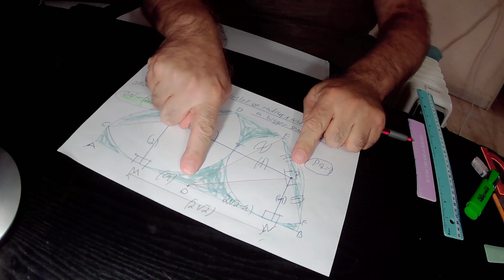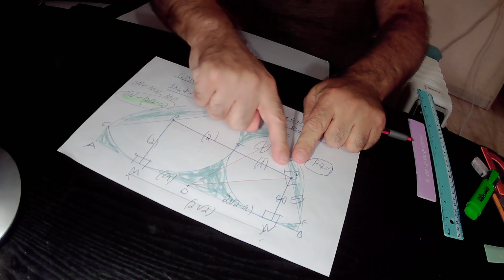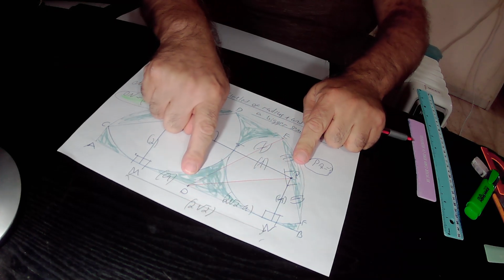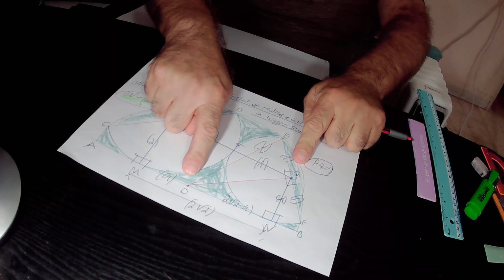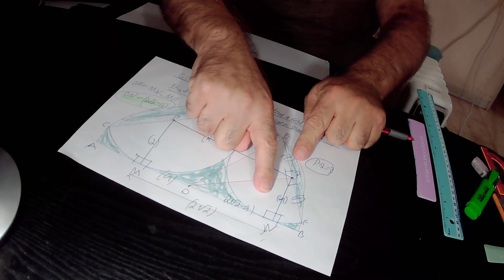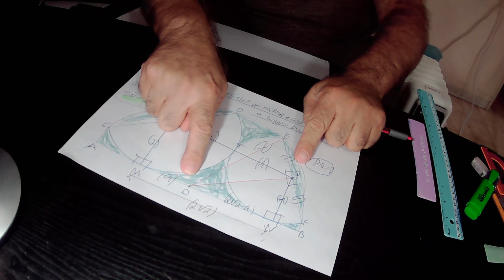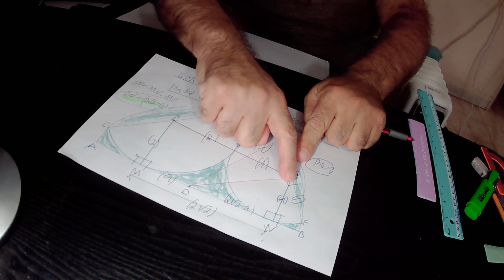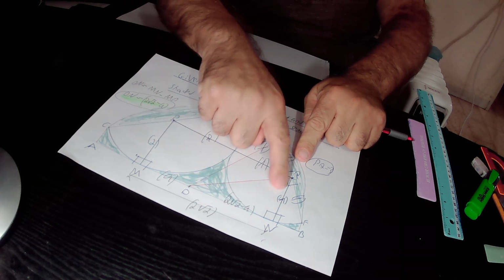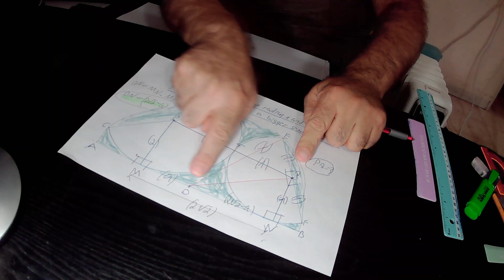QO is the hypotenuse of the right triangle QNO. Therefore, we'll implement the Pythagoras theorem on this right triangle QNO. According to the Pythagoras theorem, QO squared, the square of the hypotenuse of this right triangle QNO, equals QN squared plus NO squared.